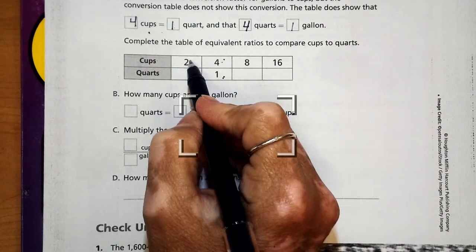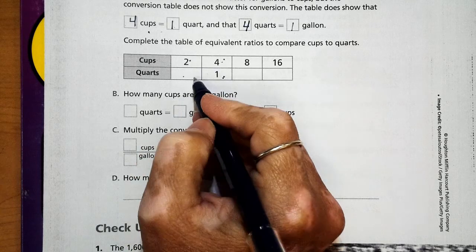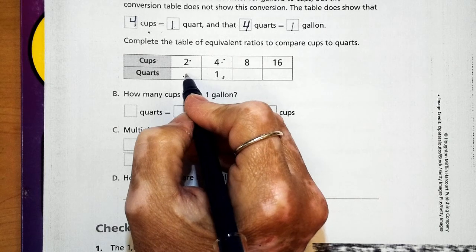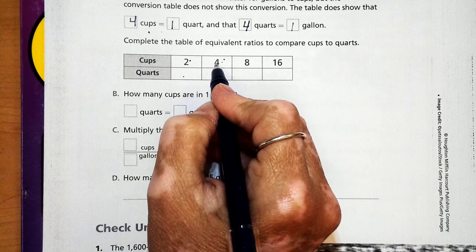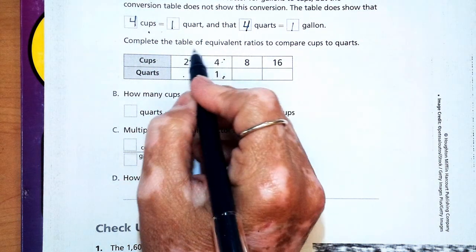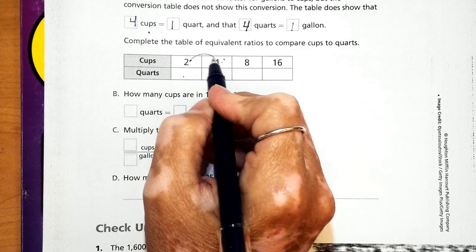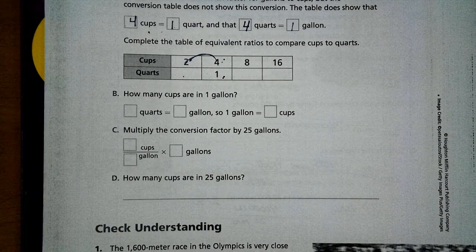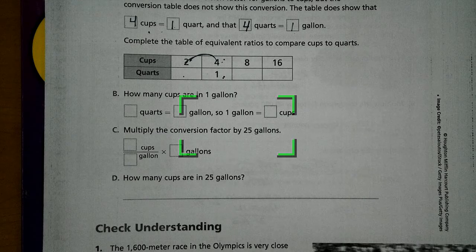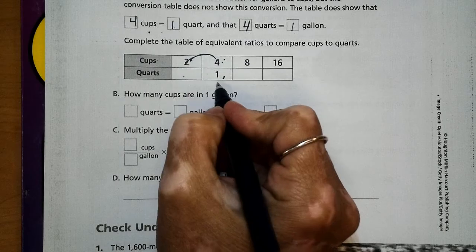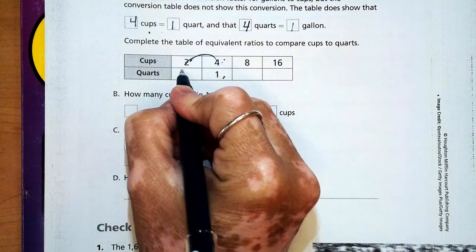But if we only have 2 cups, how many quarts would we have? To get from 4 to 2, what did we do? We have to multiply by 2, right? To get from 2 to 4. But to get from 4 to 2, what did I do? Divide. Yeah. So if I divide 1 by 2, what do I get?